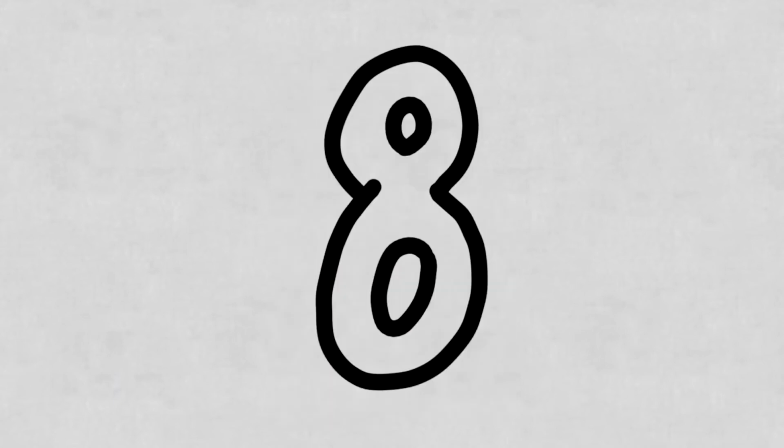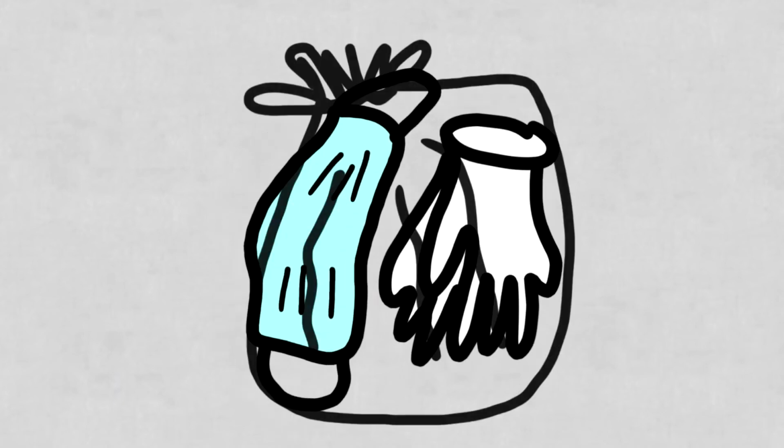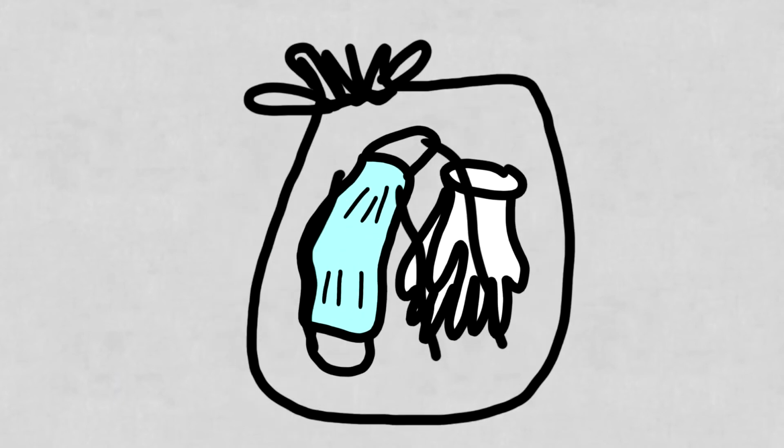facing the virus. The eighth rule is that the masks and the gloves that are used by the person in quarantine or the other people in the household as well, they should be disposed properly, preferably in a closed container or a bag.